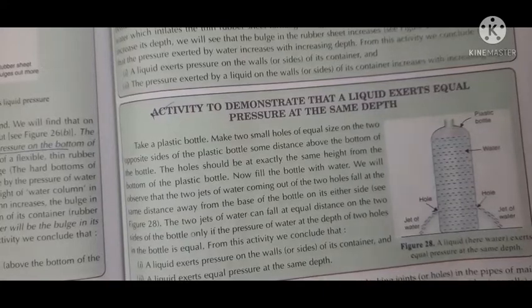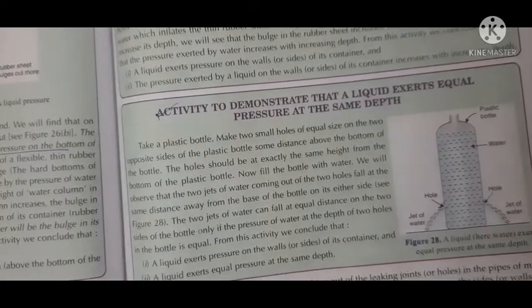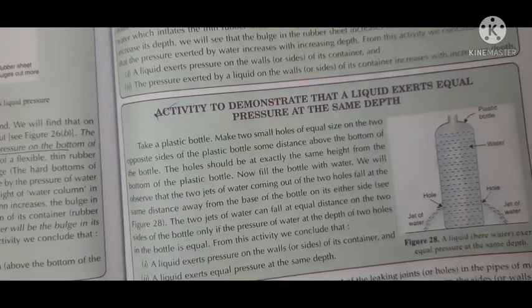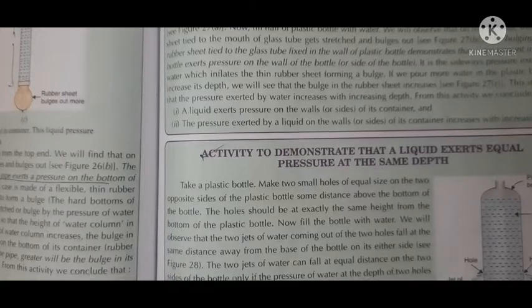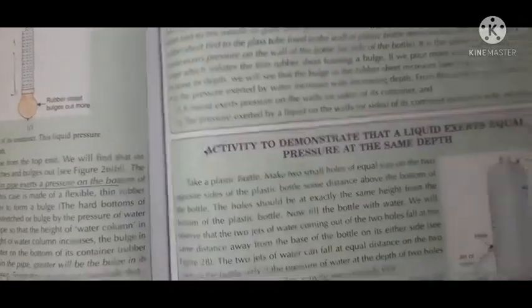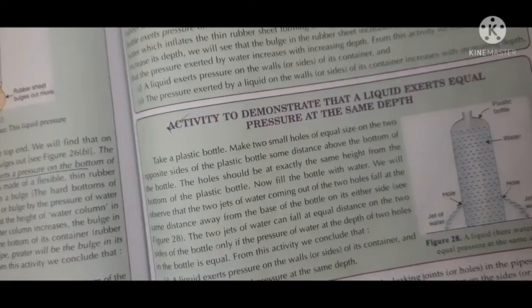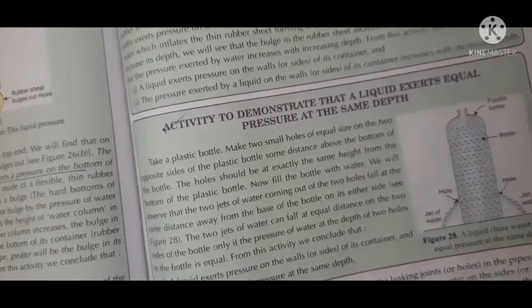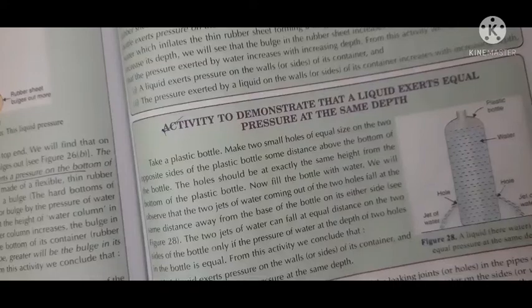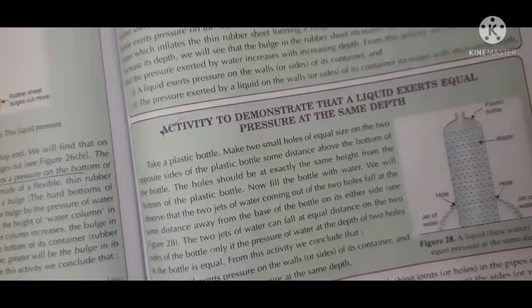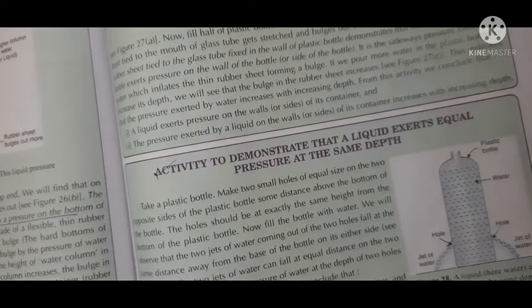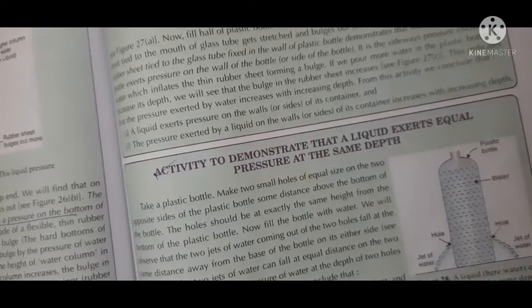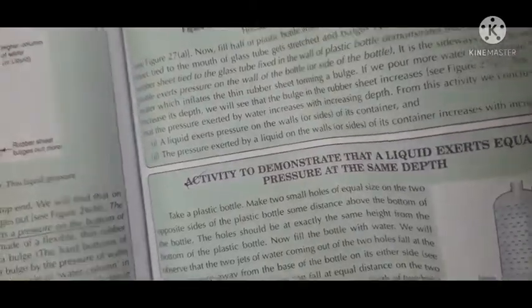The formation of a fountain of water from a leaking pipe or water supply pipeline tells us that water exerts pressure on the wall of the container. Sometimes you see that a water pipe bursts or leaks, and from the sides the water comes out like a fountain. So it shows that water exerts pressure on the walls of the container, which here are the walls of the water carrying pipes. If the water comes out with force, that means it exerts pressure on the walls of the pipe, and the pipe bursts and the water comes out like a fountain.